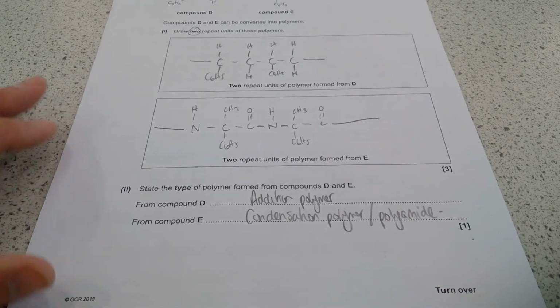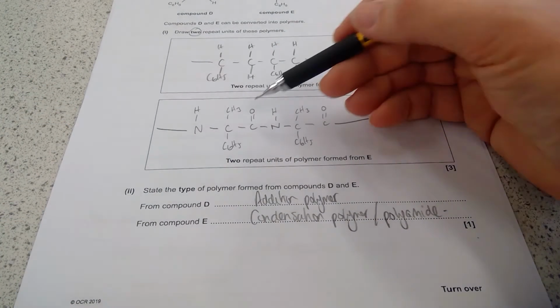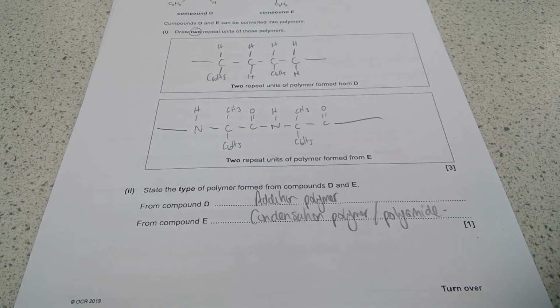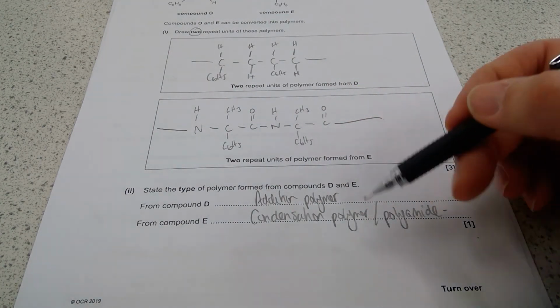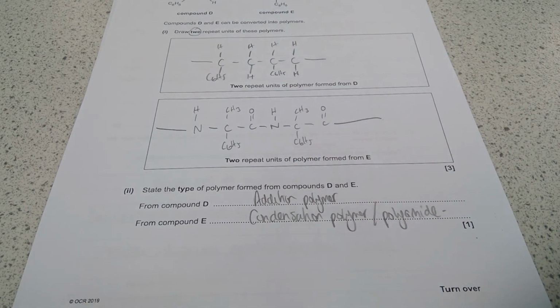Now the chemistry spec will not accept polypeptide for that, even though your CONH is a peptide link for the biologists. We will not accept that in chemistry. If you're going to have this, you call it a polyamide.